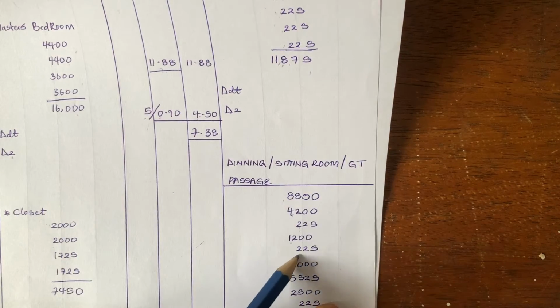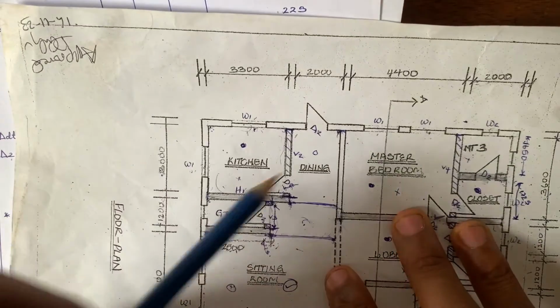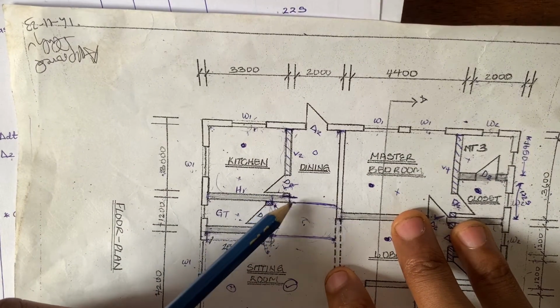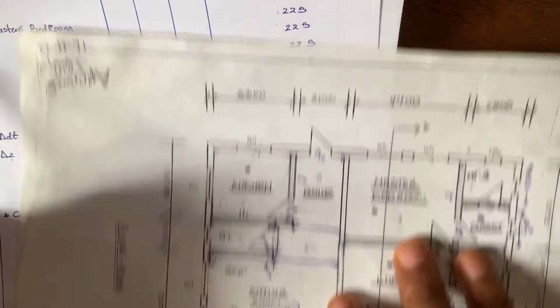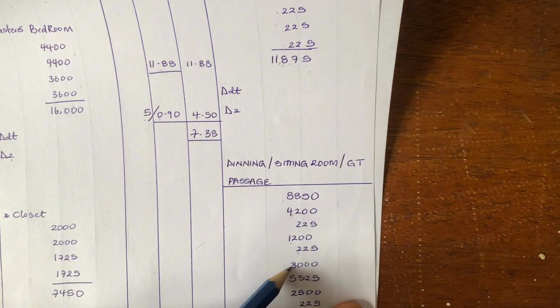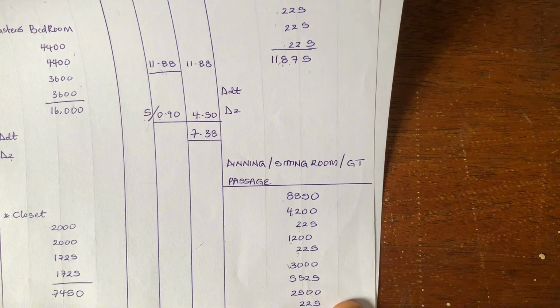So this 225 here is this 225 at this side. Then I now added 3,000, which is this 3,000. Then after doing this, I've done for the two lengths. That's for the two lengths, that's two sides. And then we will now go for the width.